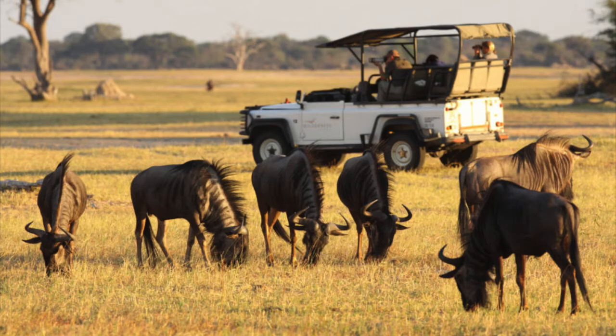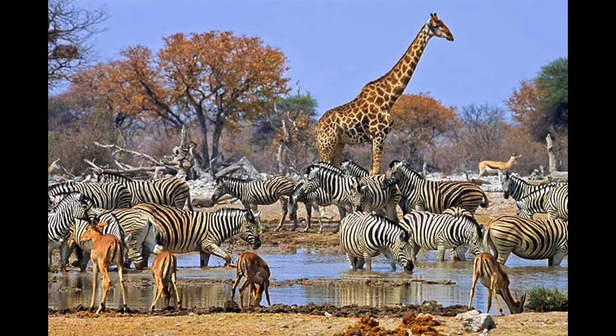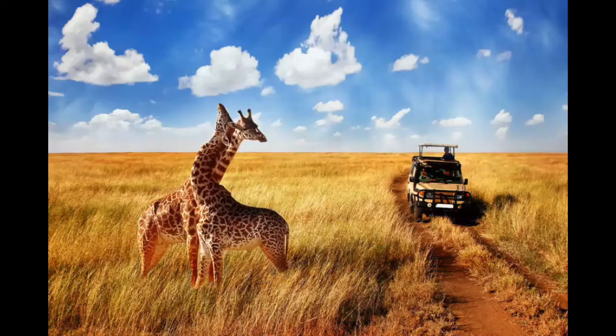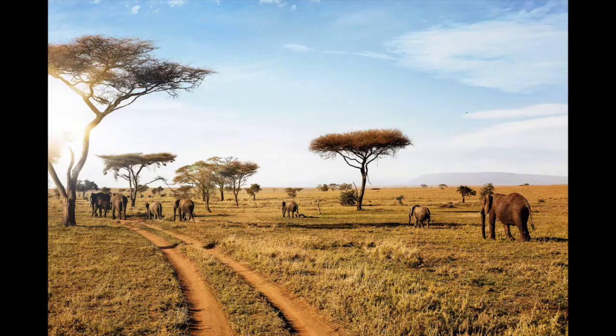Let's take a look at some African safari images. A safari is a journey to observe wild animals in their natural habitats, specifically in Africa. Safaris are typically led by a guide driving a vehicle that is suitable for the rugged terrain. Some of the vehicles have open roofs or areas where riders can stand and peek out of the top to get a better glimpse of the animals.